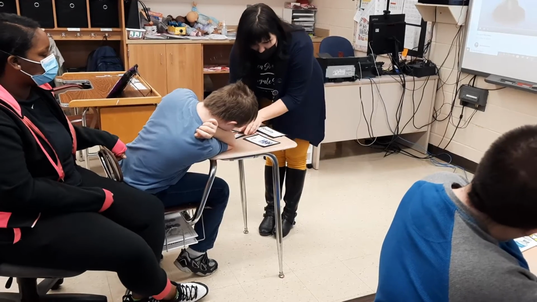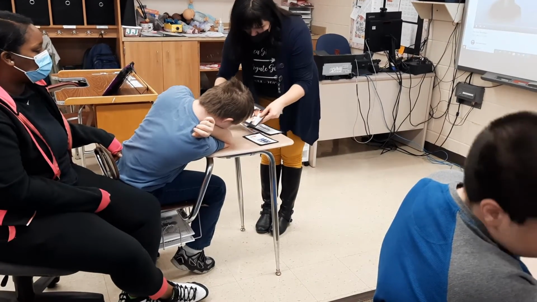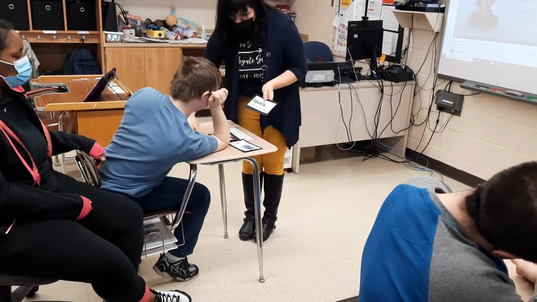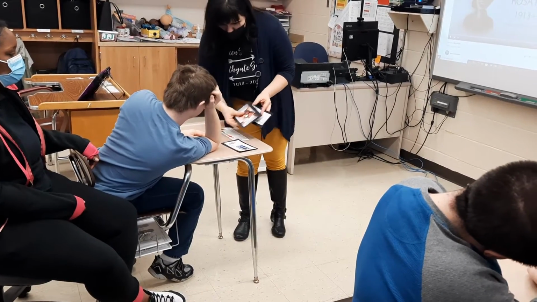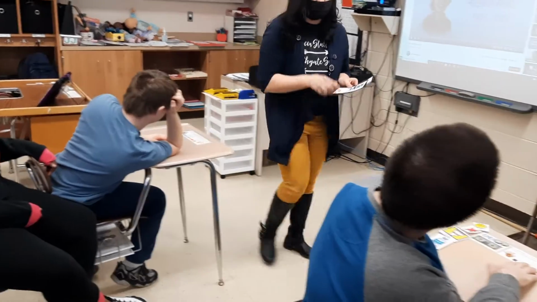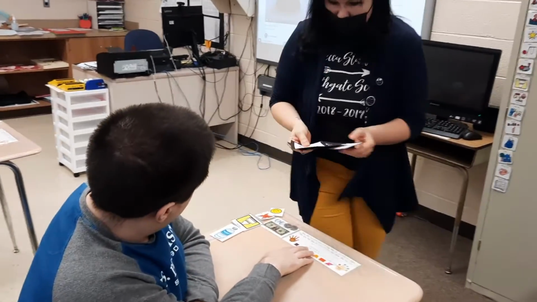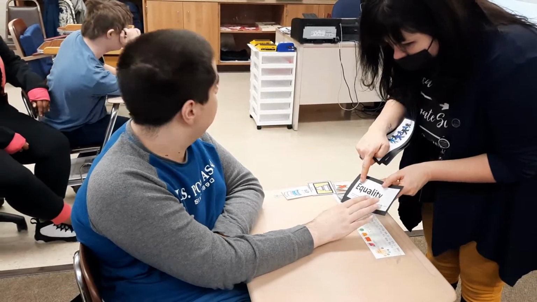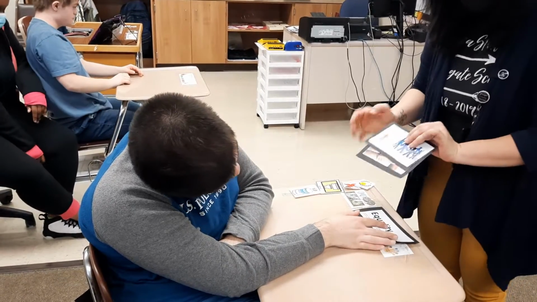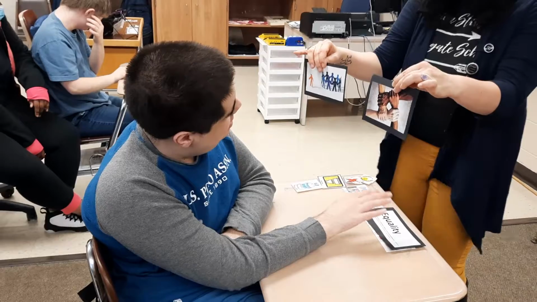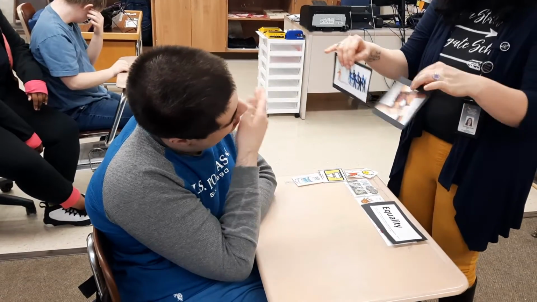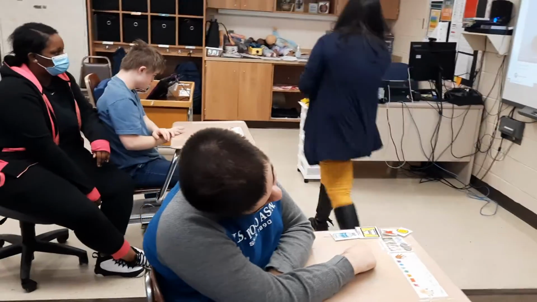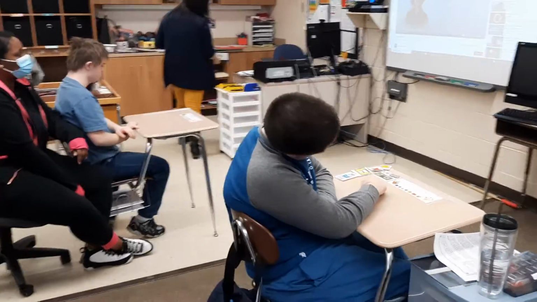So, good try, but actually this picture shows equality, huh? When people are all the same. Remember we talked about it. James, which of these pictures shows equality? This one or this one? Good job, James. You are a smart boy.